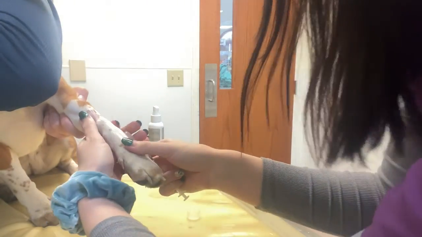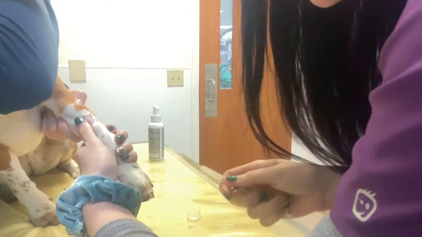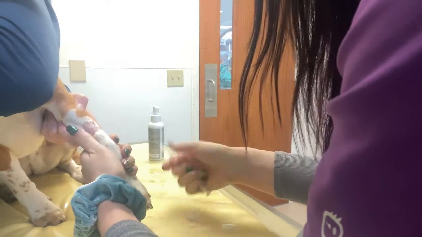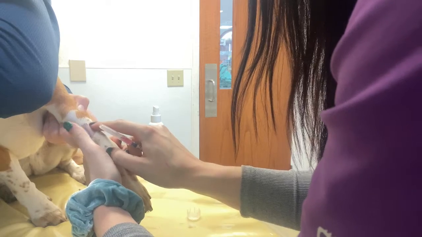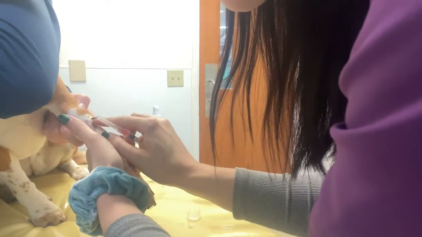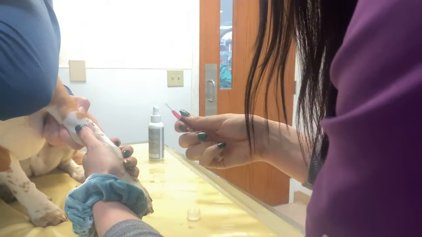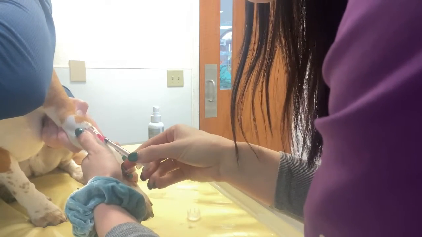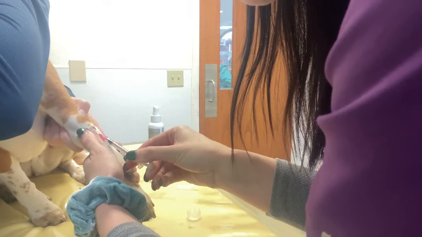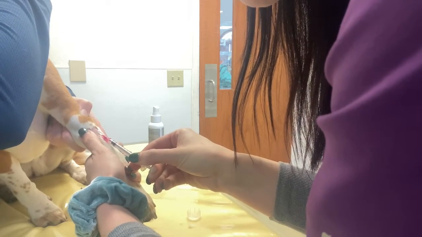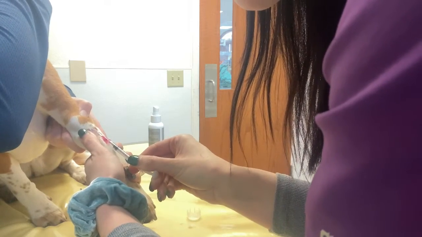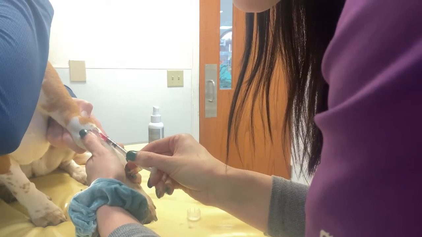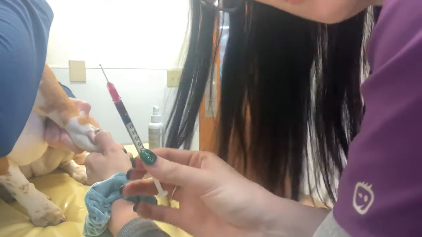And then since she doesn't actually need any blood work done, it's just a small TB syringe. Good girl, Zoe. And there's our blood.